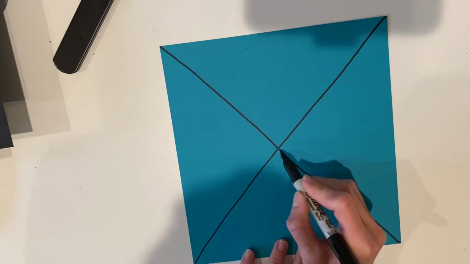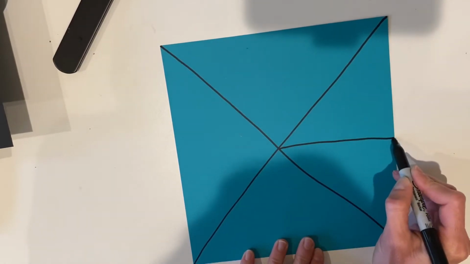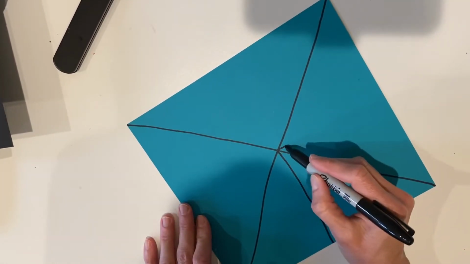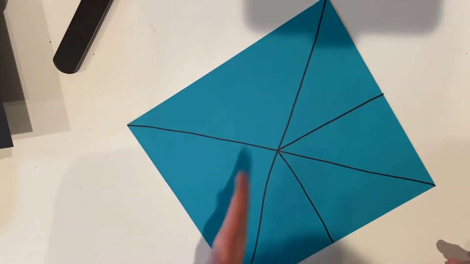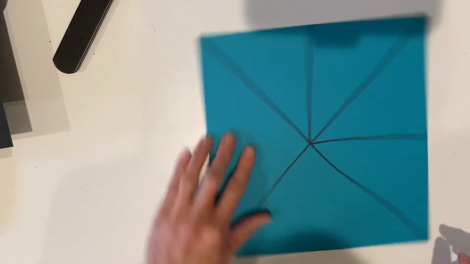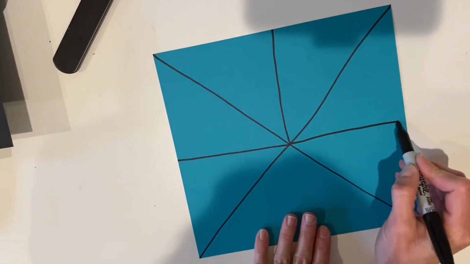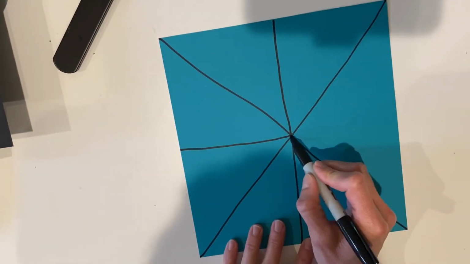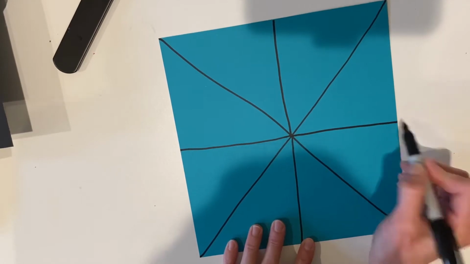And then you want to start in the middle and draw a straight line going to the edge in between those first 4 triangles that you made when you made your X. So I have 2 more to go. I'm starting in the middle, going out to the edge, and you can turn your paper too if it's easier for you. Start in the middle, straight line, out to the edge.